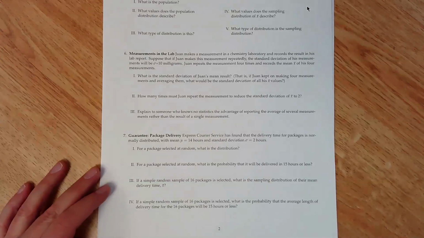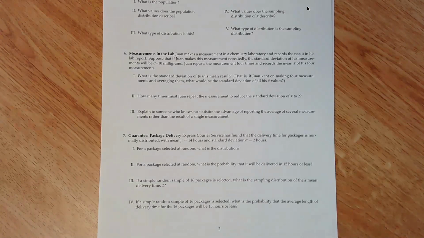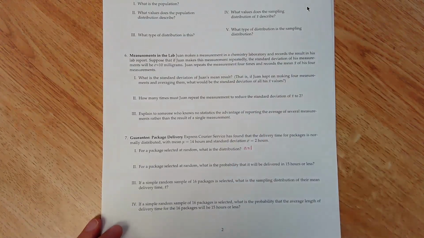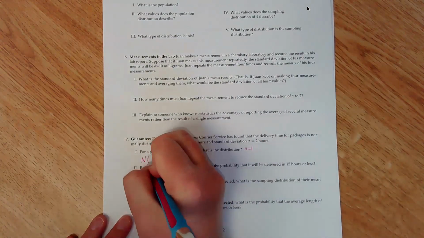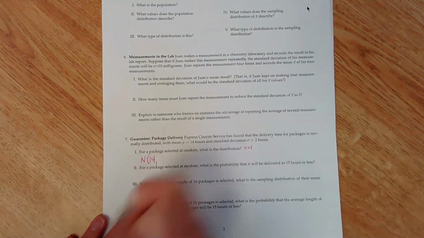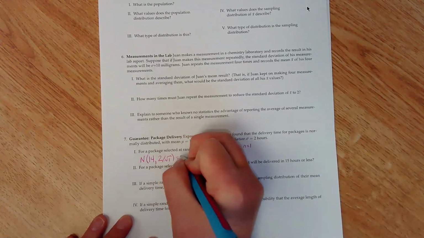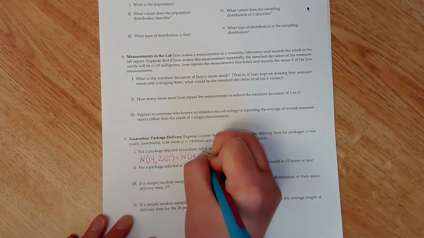Okay, so number 7, express courier services found that the delivery time for packages is normally distributed with a mean mu of 14 and a standard deviation sigma of 2 hours. For a package selected at random, what is the distribution? Okay, so we're looking at a sample size of 1, so n equals 1 here. And because the initial distribution is normal, we can stick with normal. So our mean is 14, and our standard deviation is 2 divided by the square root of 1, which just stays 2. So we're normal, 14, 2.